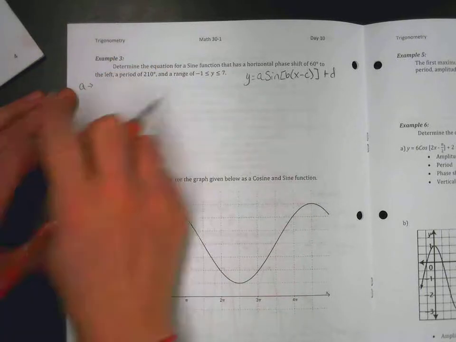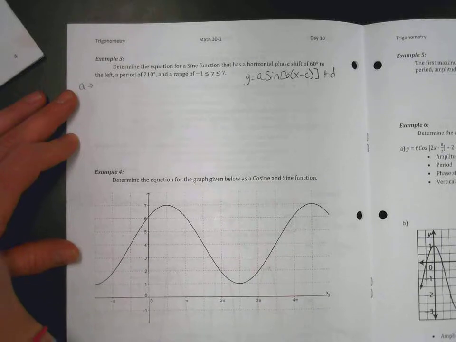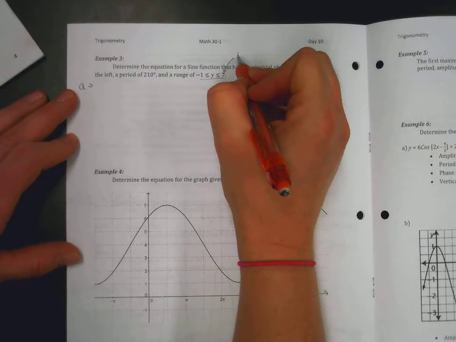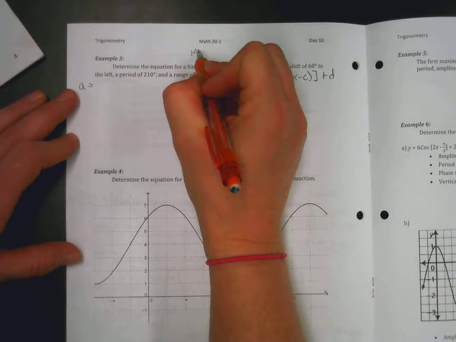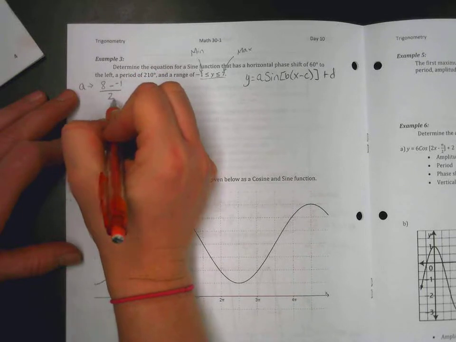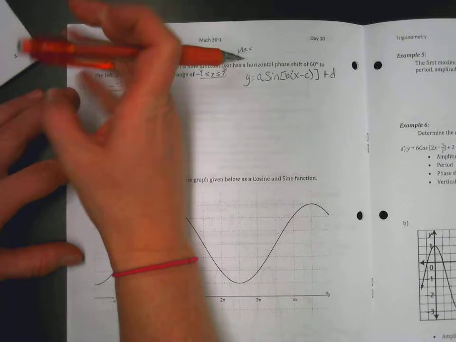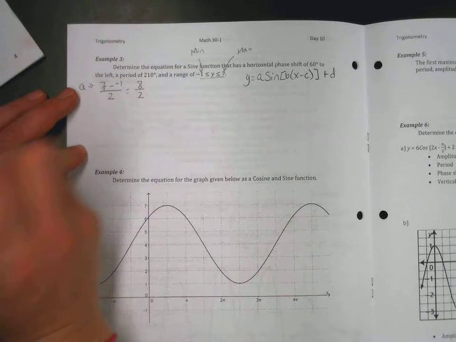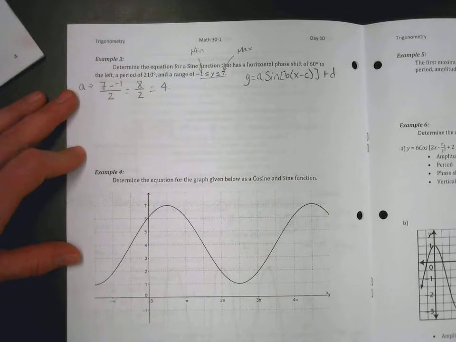Our amplitude, we take the maximum, we subtract the minimum, and divide by 2. Well, if this is the range of the function, 7 is going to be the max, and -1 is going to be the min. So I'm going to take 7 minus a -1, divide that by 2. And I get 8 divided by 2, which is 4. So my a value is 4.